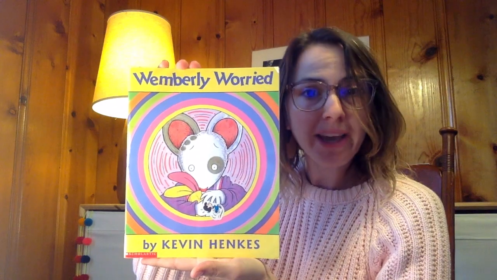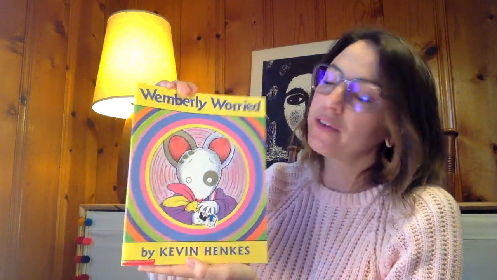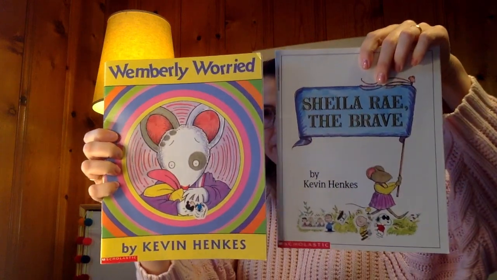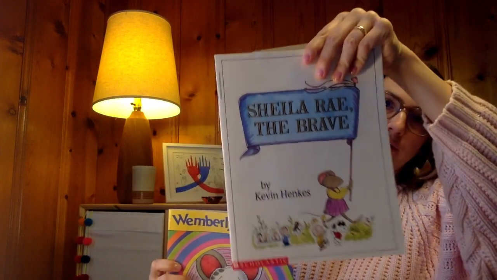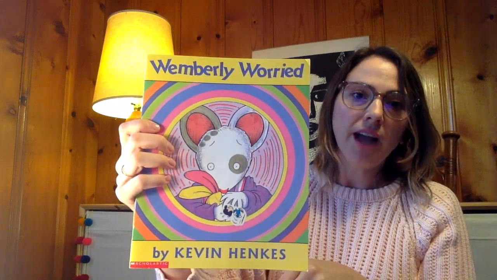Okay, without further ado, paper dropped. Our book for today is Wemberley Worried, also by Kevin Henkes. So he was our author from yesterday. We're reading another book of his, and I found it interesting that he's got these two books with two very different characters, right? One who is the brave one, and one who looks kind of the opposite.